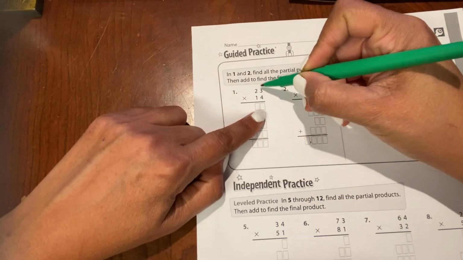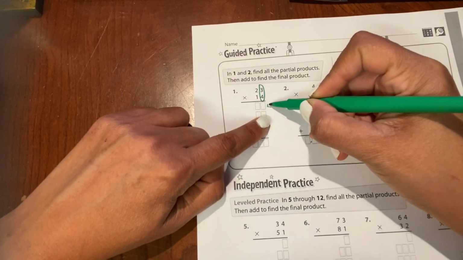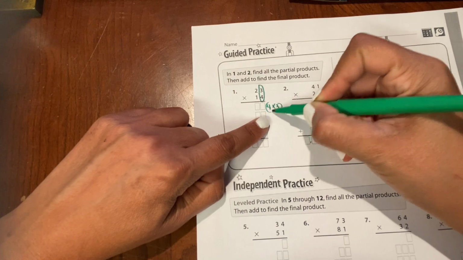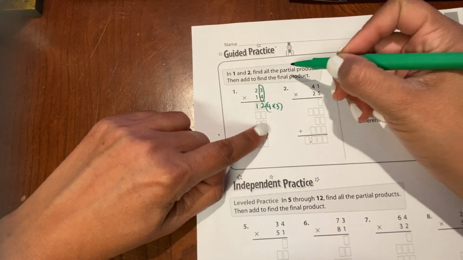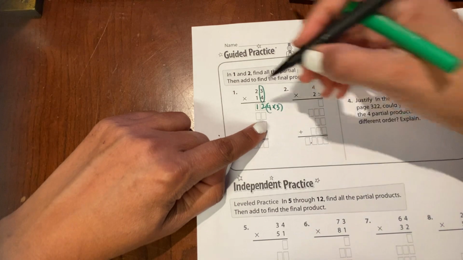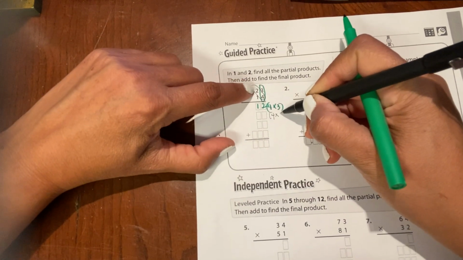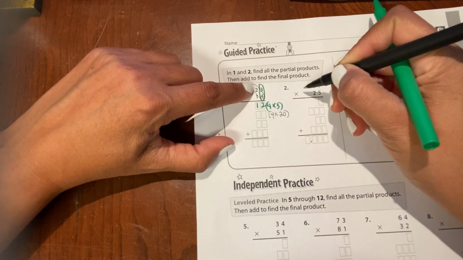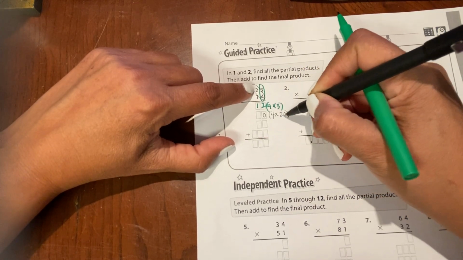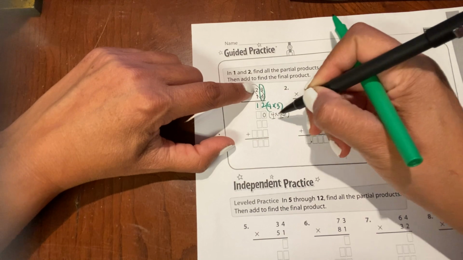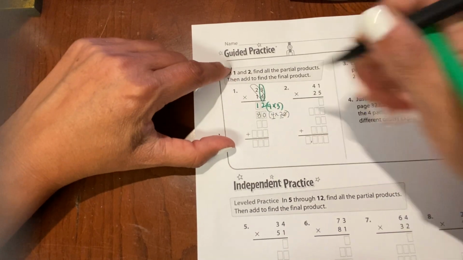So again, bottoms up, 4 times 3 is 12. Next one is going to be 4 times 20. You trail the 0 and you're left with 2 times 4, which is 8.